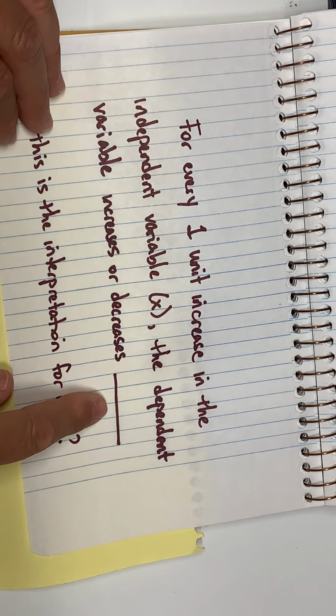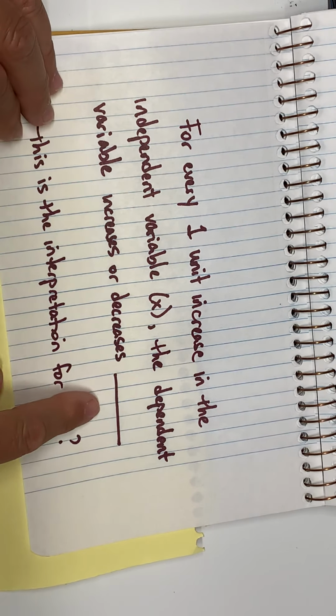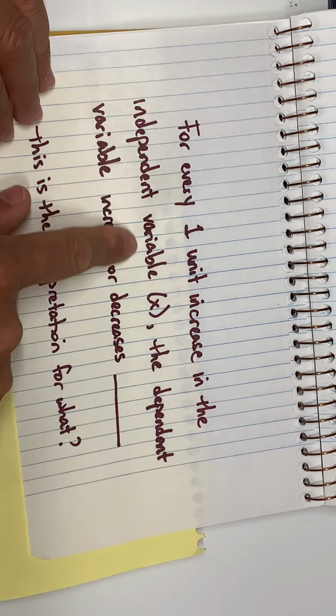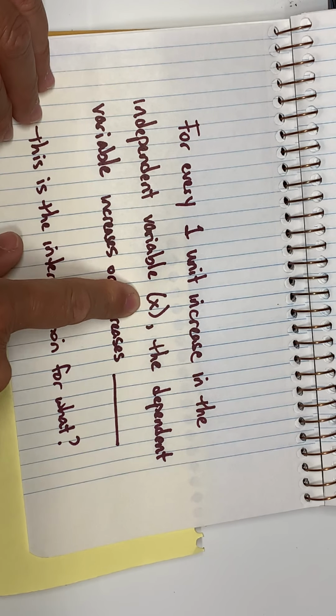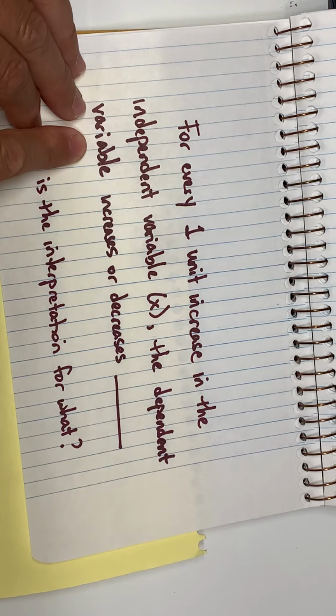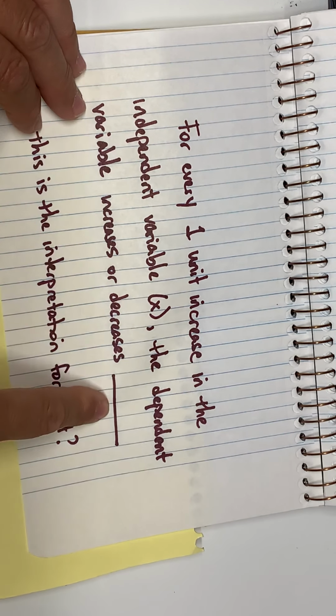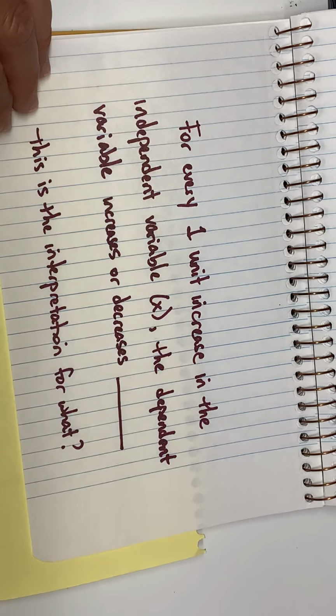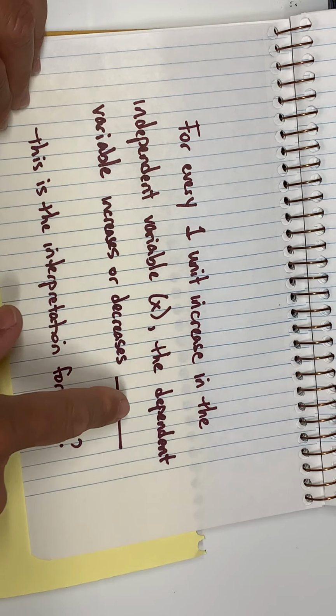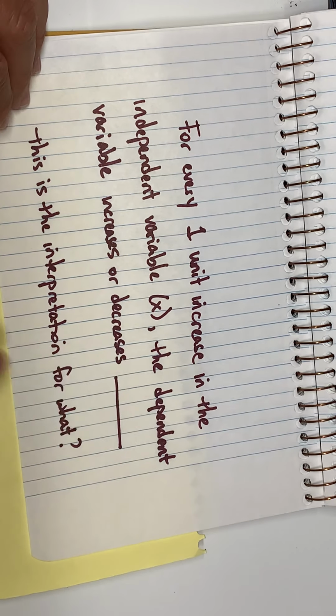So if your slope is like, you know, -5, then you'd be like, for every 1 unit increase in the independent variable of colas I drink, the dependent variable, the bone density, decreases by 5. Okay, this is the interpretation for the slope. So we put the slope value in the blank.